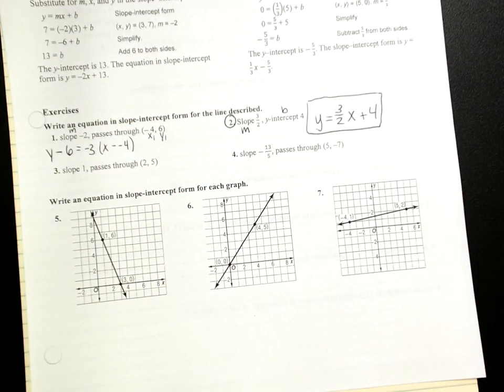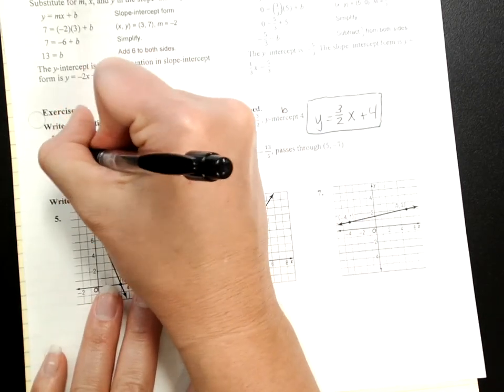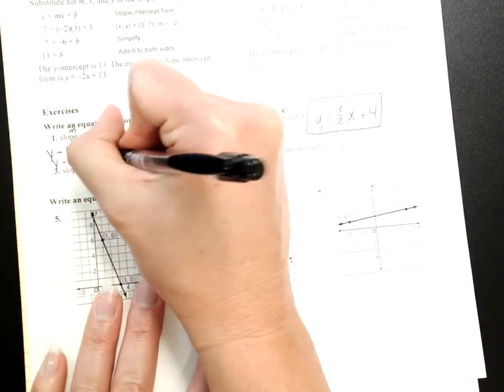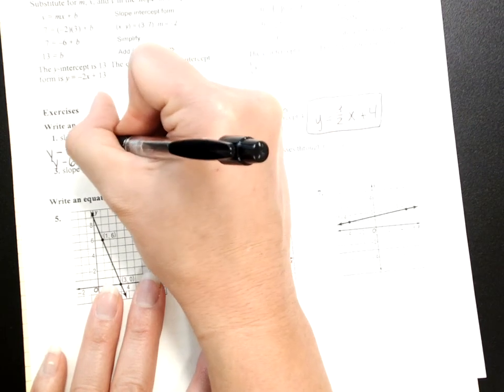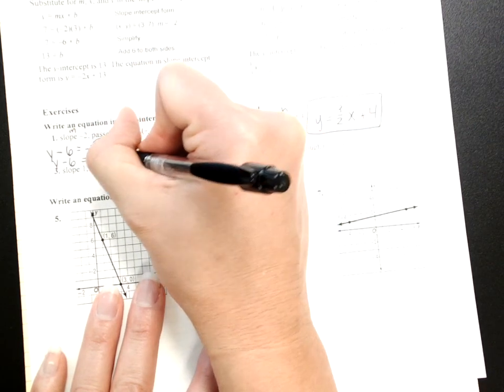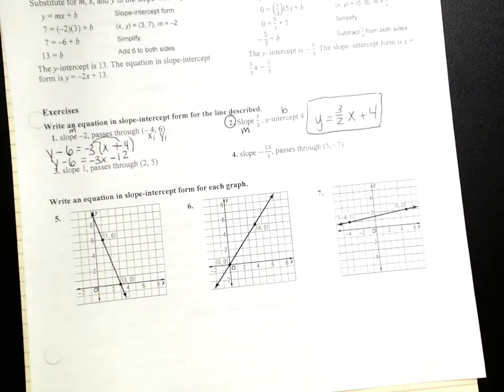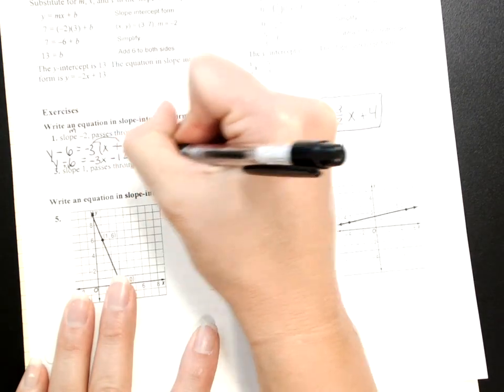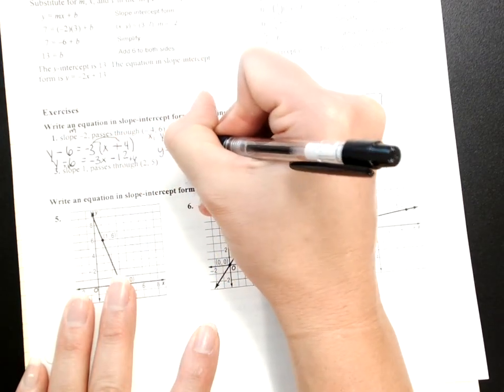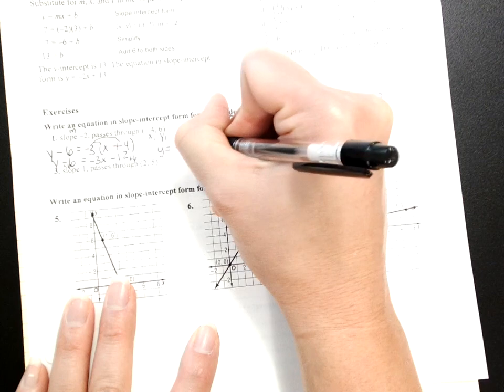So simplifying this just a little bit, that's y minus 6 equals negative 3x. Minus becomes a plus, but when you distribute your negative 3, that's a negative 12. All you have to do to finish this is add your 6 to the other side. Your formula becomes y equals negative 3x minus 6.